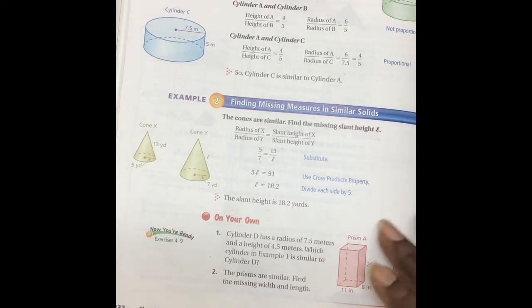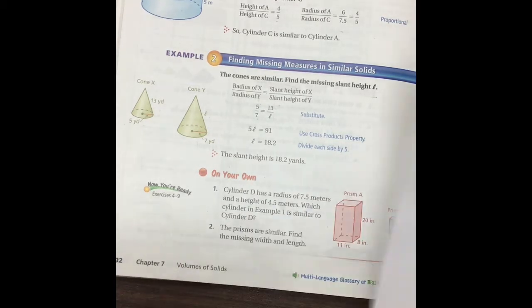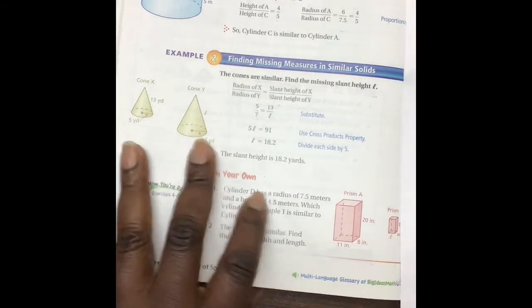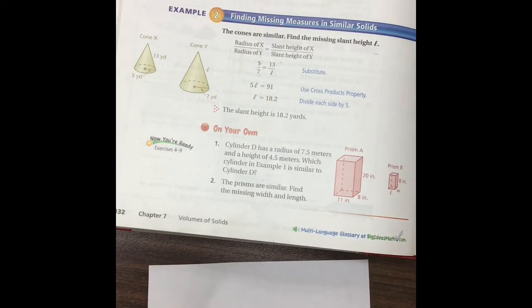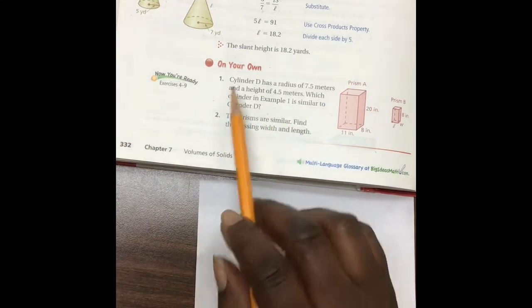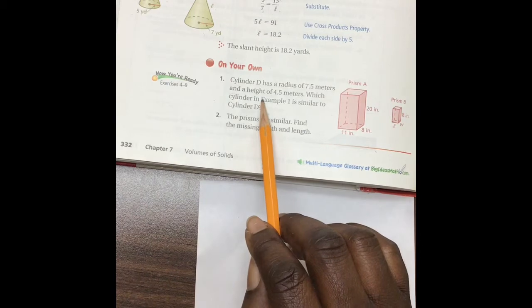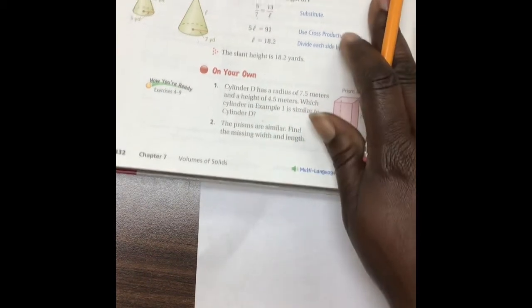At our two examples here at the bottom of the page, it says cylinder D has a radius. We're referring back to these shapes up here.